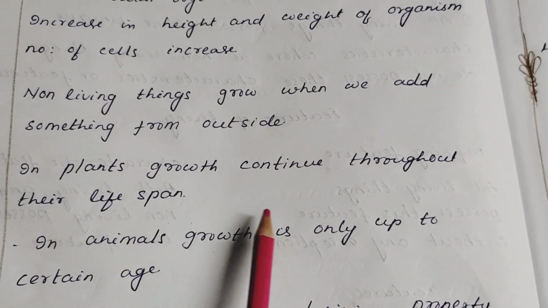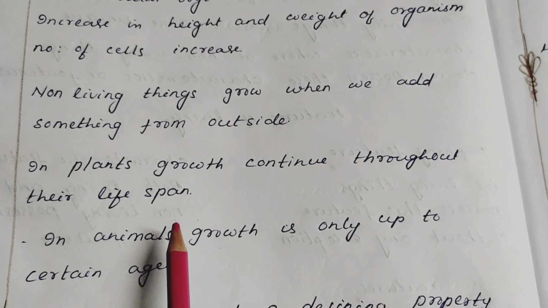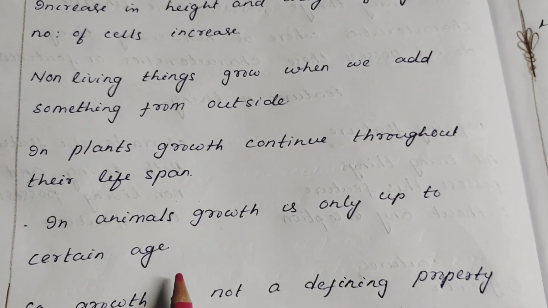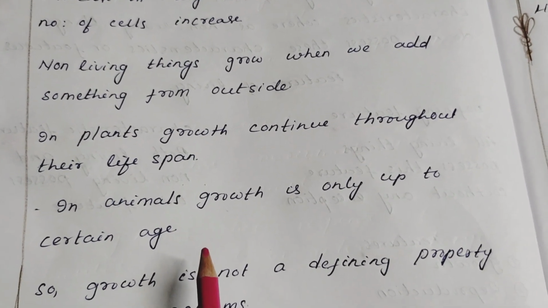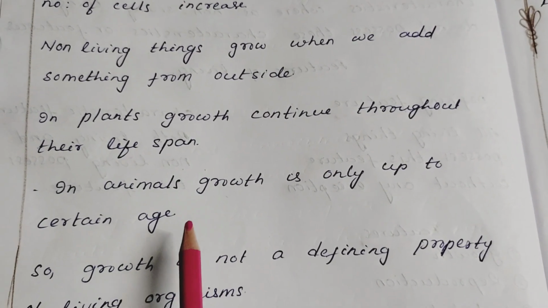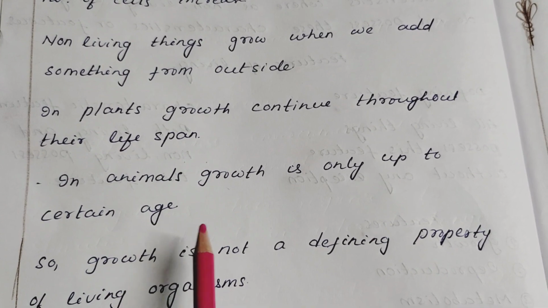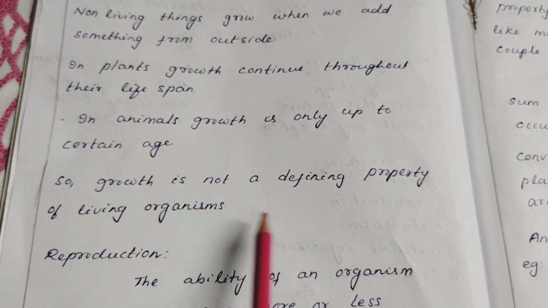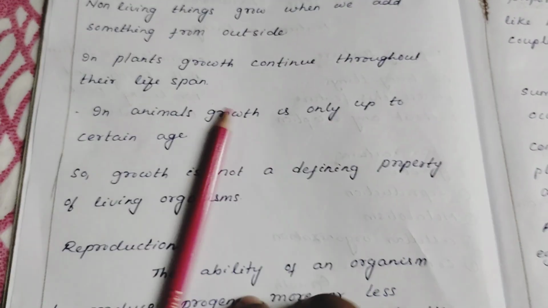In plants, growth continues throughout their lifespan. But in animals, growth is only up to a certain age. After a certain age, the growth will stop. In girls, growth stops at around 18 years, and in boys they grow only up to 21 years. So growth is not a defining property of living organisms.